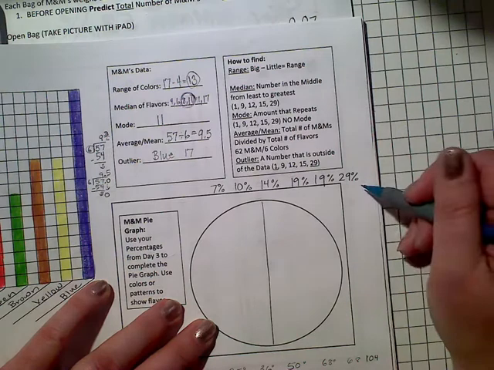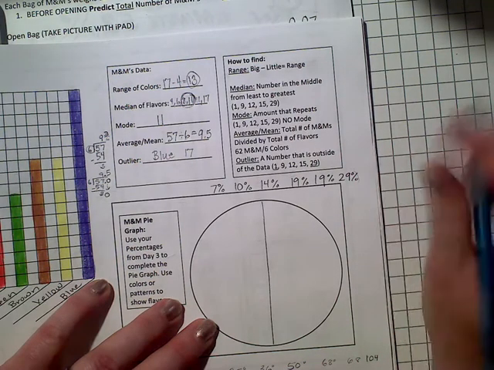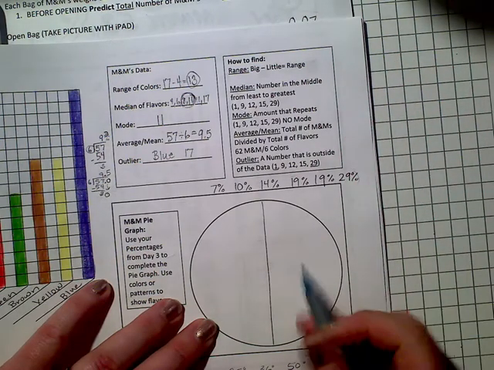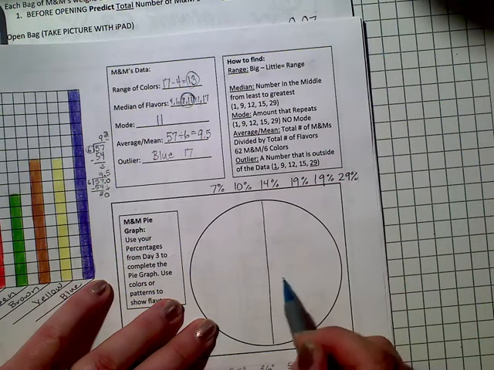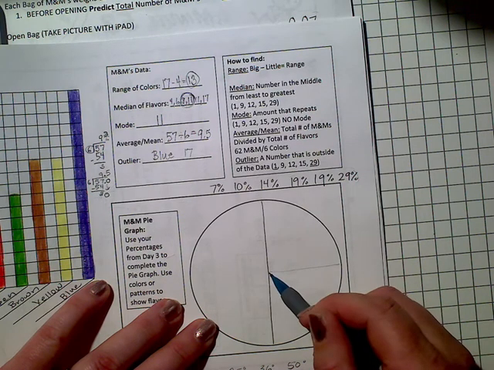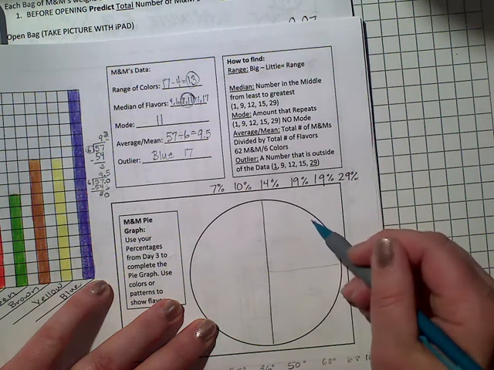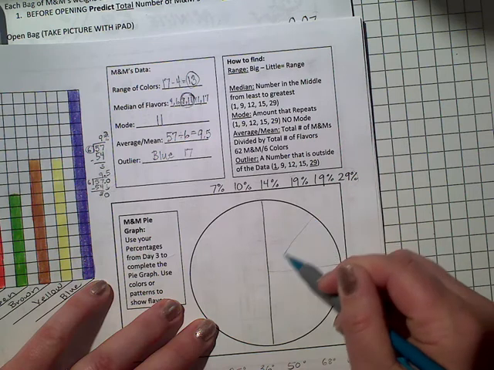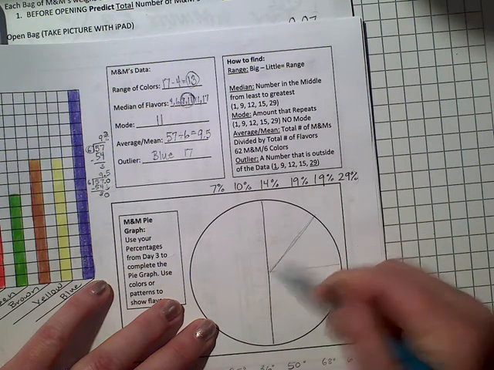I don't have anything that's close to a half. I have 29, and I'm going to say about 30%. So if this is 50%, and then I split this again, that's 25%. So I need to take a little bit. So if I looked at half of 25, that is 12 and a half.